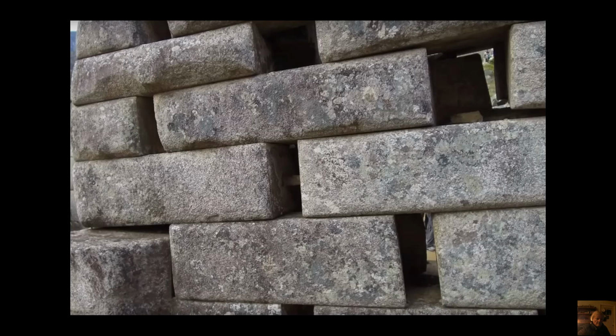Because obviously these don't hold together under earthquake very well. So this might have been pre-earthquake experience construction here.